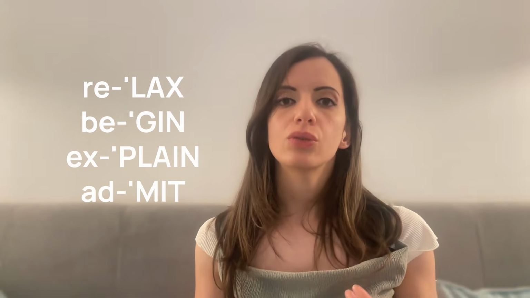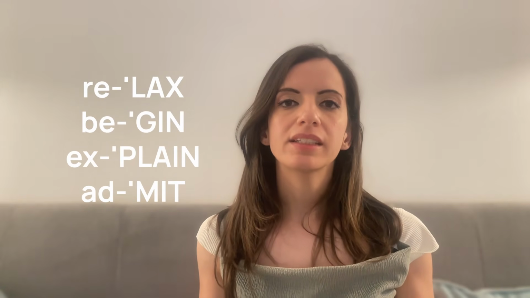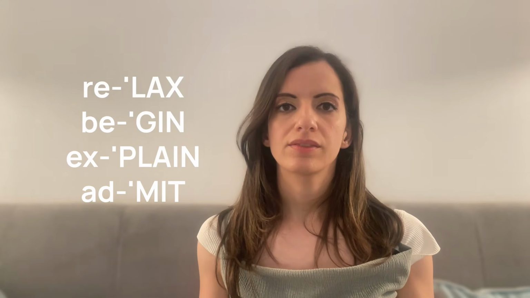When it comes to verbs, the stress is often on that second syllable when it's a two-syllable word. So for example, to relax, to begin, to explain, to admit. So the stress is on that second syllable. When it comes to multisyllabic words, it gets a little bit more tricky. I won't go into that in this video, but you can at least say for two-syllable words, that is the main stress patterns that you will see.